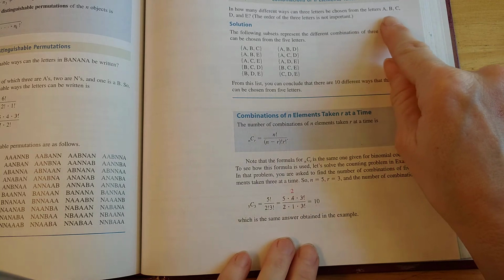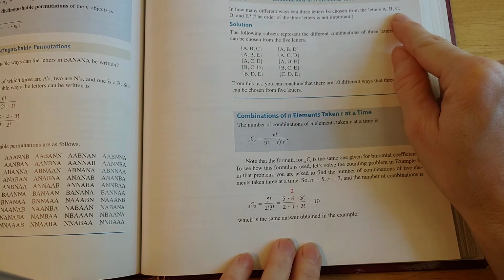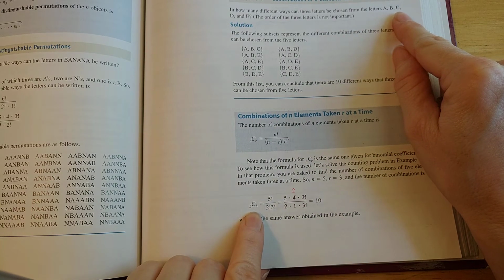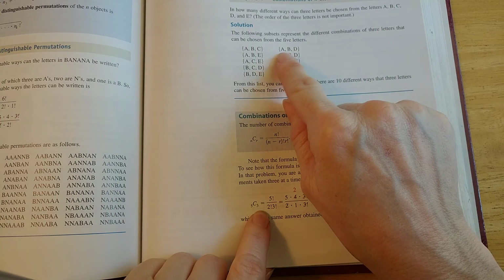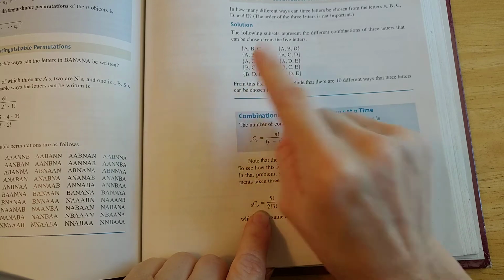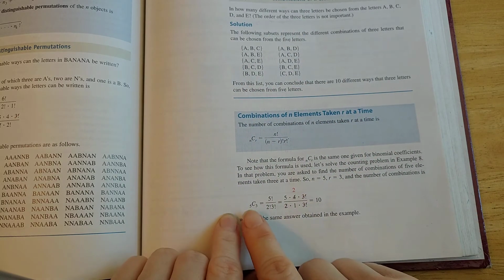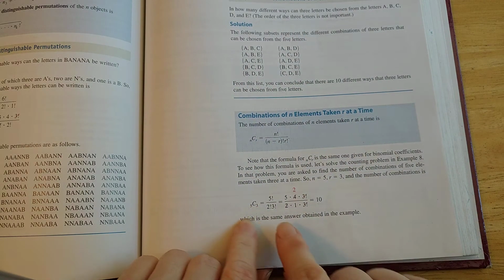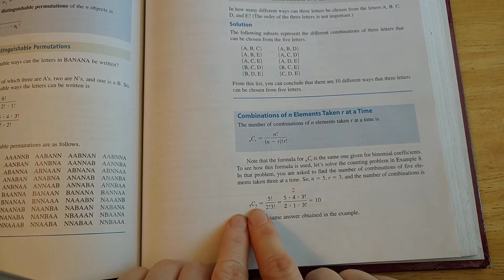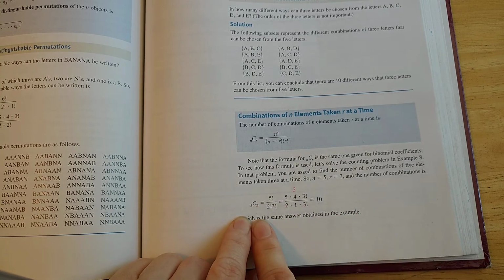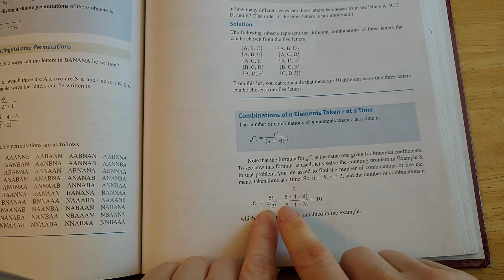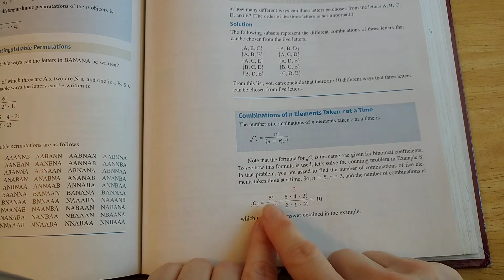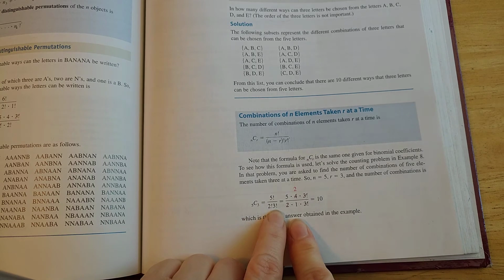So let's do this example here. We have 5 letters to choose from. So we would have the 5C, and then how many letters are we choosing? We're only selecting 3 of them. So it'd be 5C3, which, if we expanded this out and did not use our calculator, would be 5 factorial over 2 factorial, because n minus r was 2, and then the 3 factorial there.